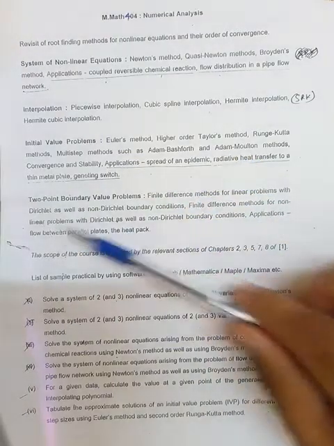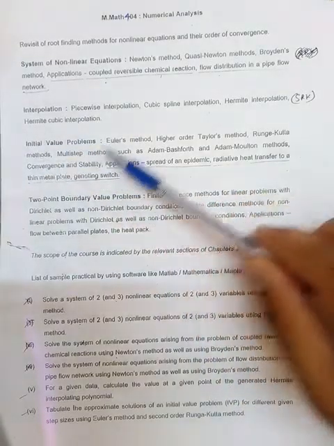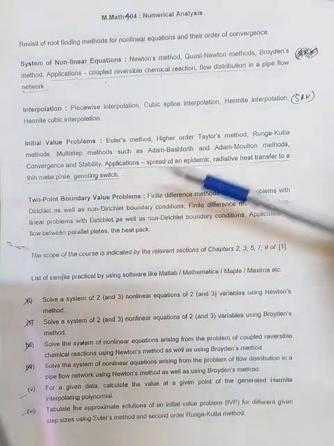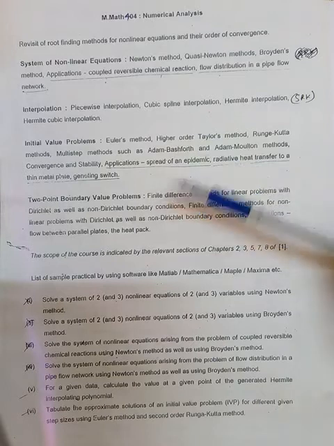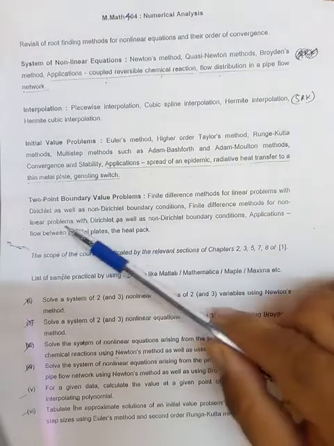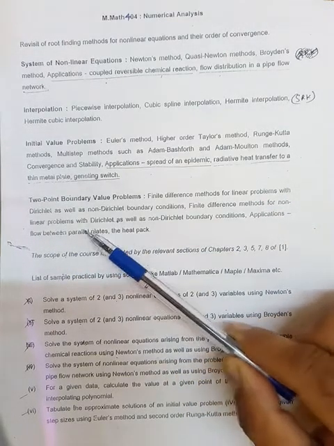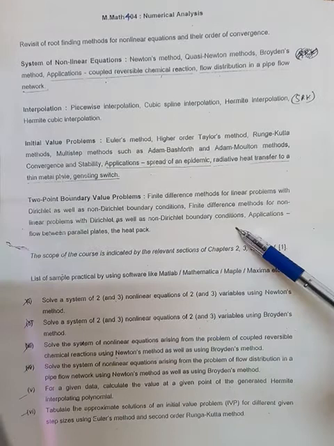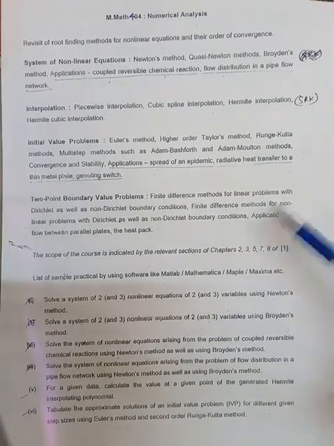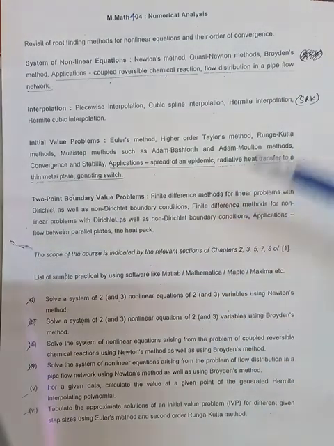In the last unit we are having 2-point boundary value problem. Here we have initial value problems, here we have boundary value problems. The methods are finite difference methods for linear problems with Dirichlet as well as non-Dirichlet boundary conditions, and finite difference methods for nonlinear problems with Dirichlet as well as non-Dirichlet boundary conditions. Here we have linear, this is for non-linear. So this is the difference. And then again we will take few examples.